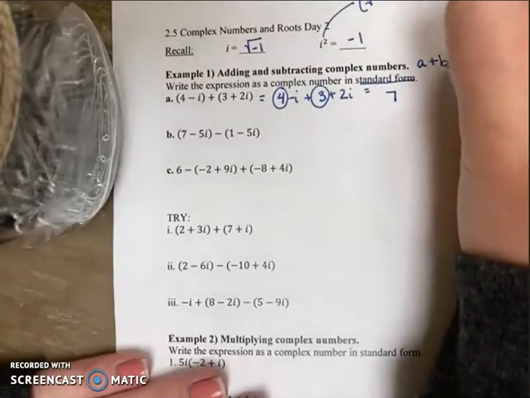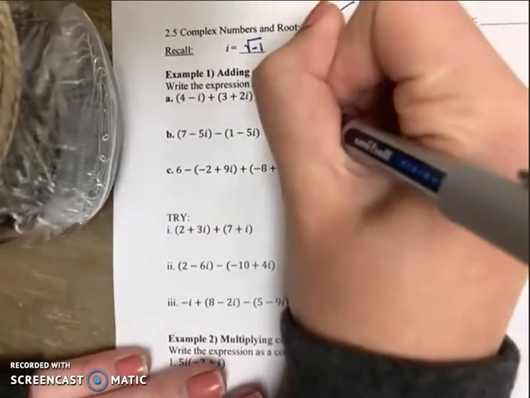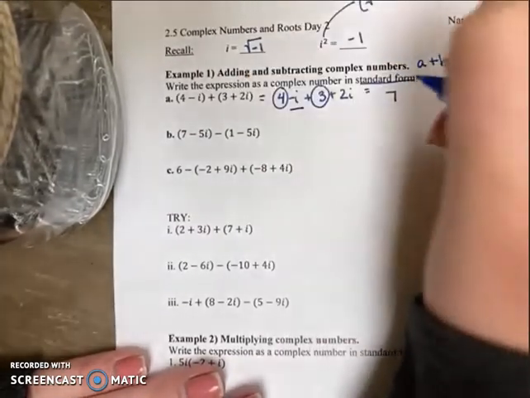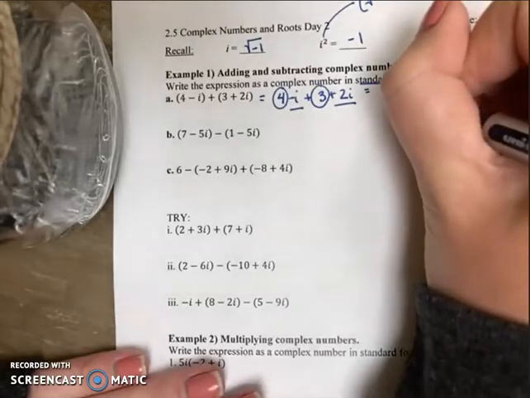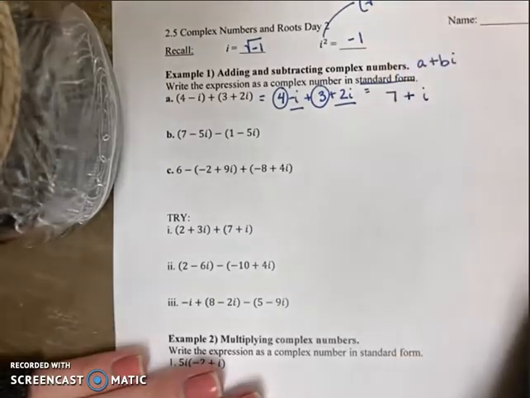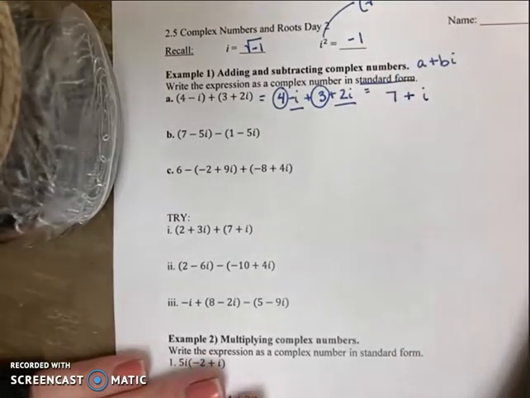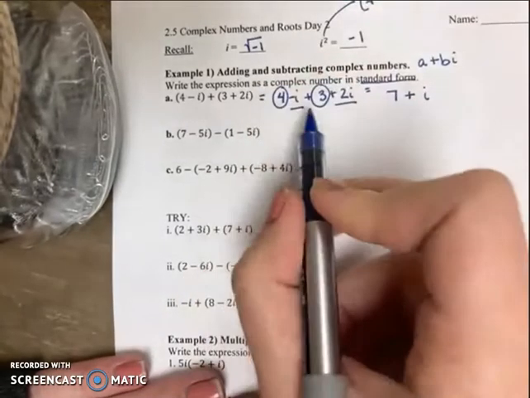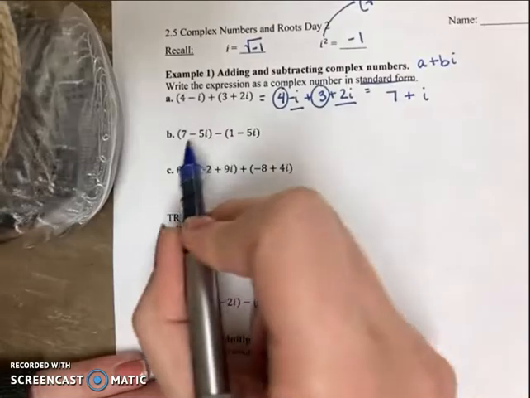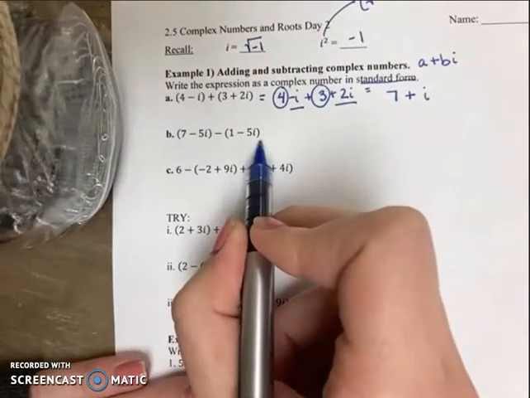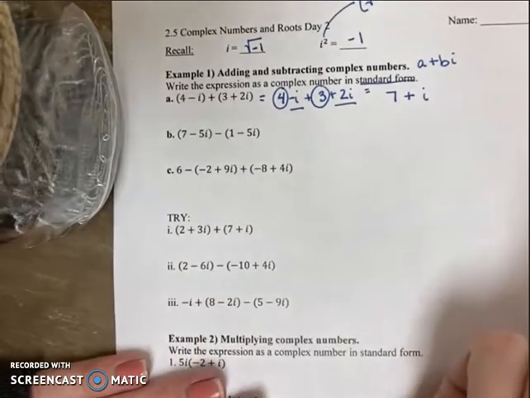And now I need the imaginary part. So I'm going to add my -1i and my +2i. So -1 plus 2 is a +1, which means I have plus 1i, or just i. So if we're adding, we keep all of the signs. If we're subtracting, we need to distribute the negative.